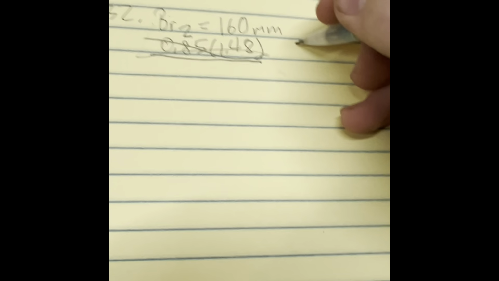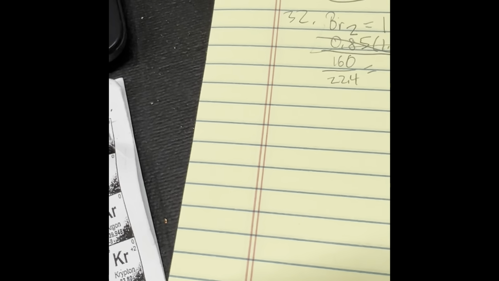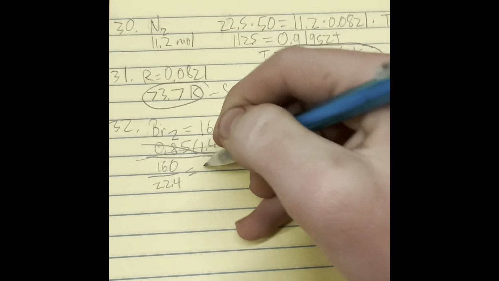Okay, so continuing with 32, I know that for the ratio, the reference gas ratio would be, well, 273, and then bromine would be 160 divided by 22.4. So 7.14 is this ratio.